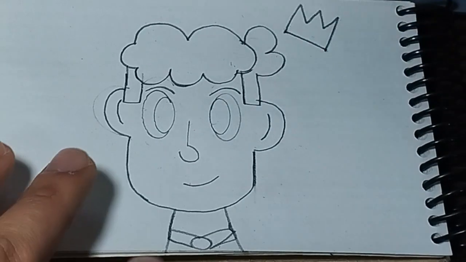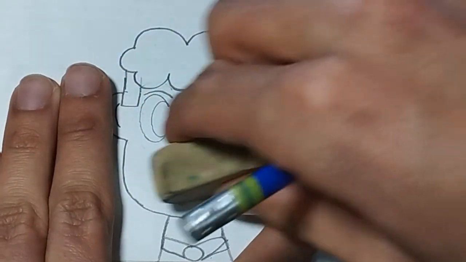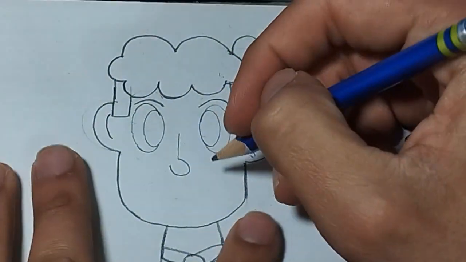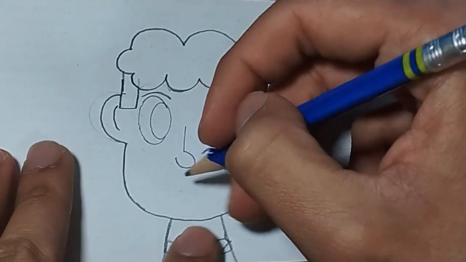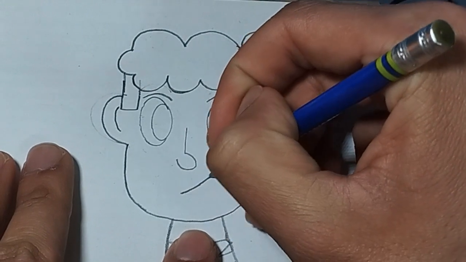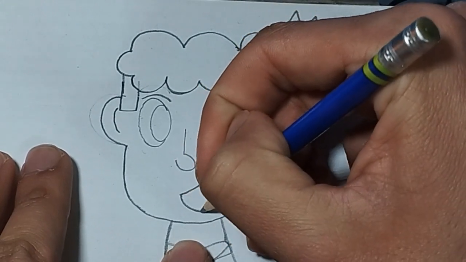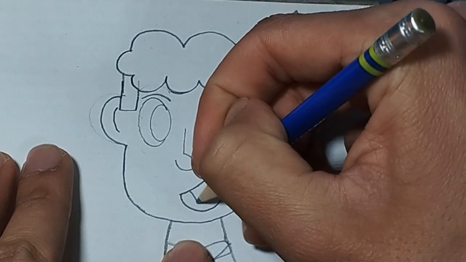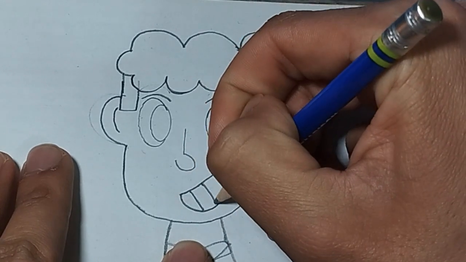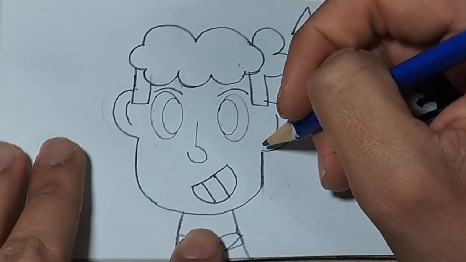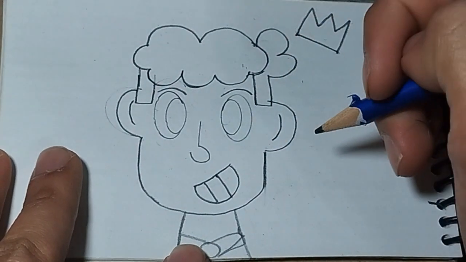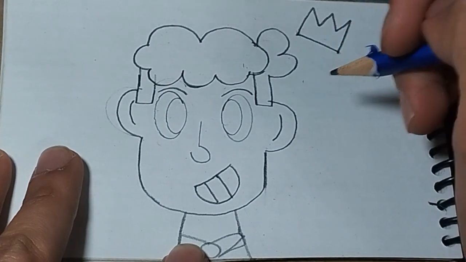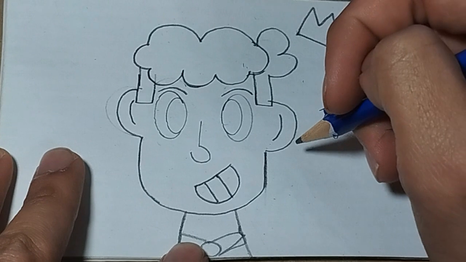But maybe we can change a bit the expression if you want. So why don't we do this? One of his most important assets is his smile. So we're gonna do this. A line, then a semicircle, and then 2 to 3 straight lines. There. What do you think? We got our boy RazerRuler here. He looks so charming.